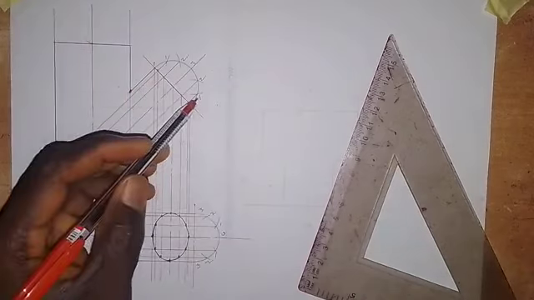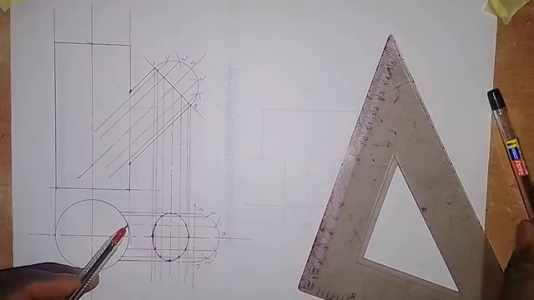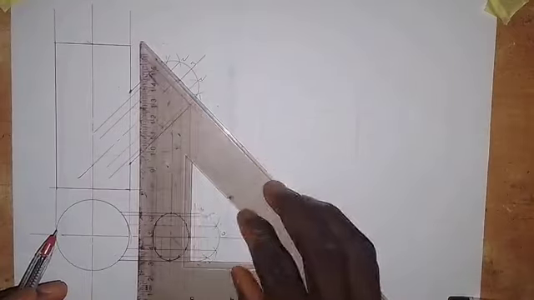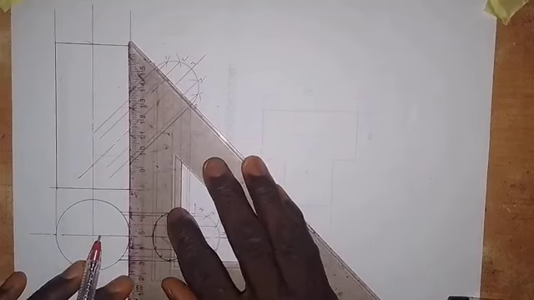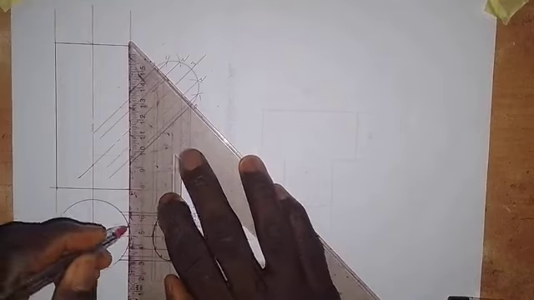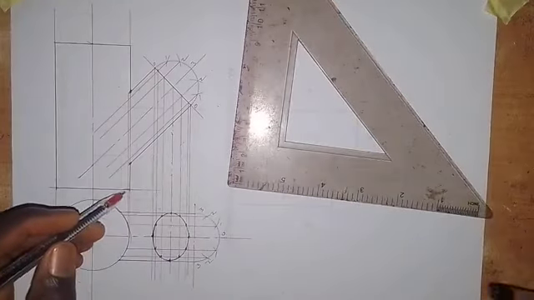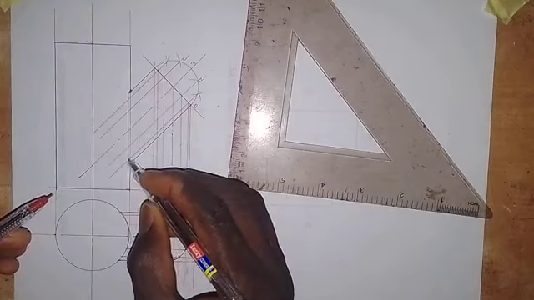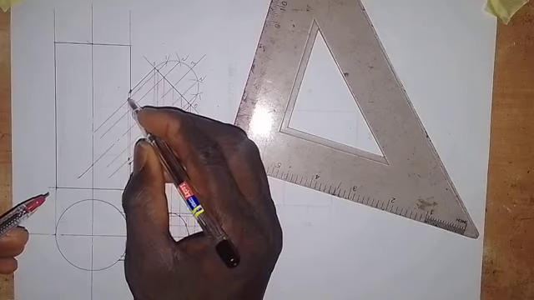Okay, now next is 1. So we have the horizontal line 1 touching the circle at this point here. So from this point, we are going to draw a vertical line. So for 1, we draw a vertical line from here, and it goes up like this. Okay, so this vertical line 1 intersects inclined line 1 at this point. So we take note of this point, and we also have 1 up here, intersecting at this point.